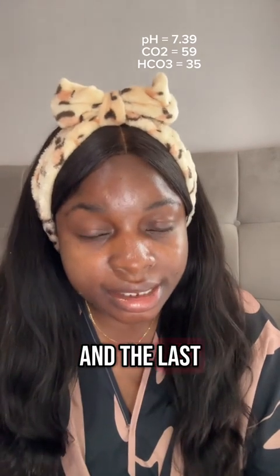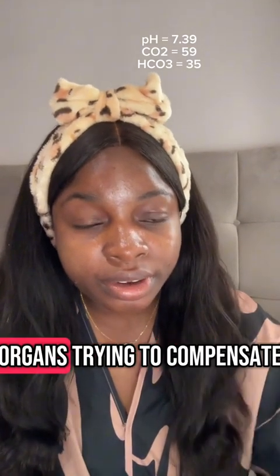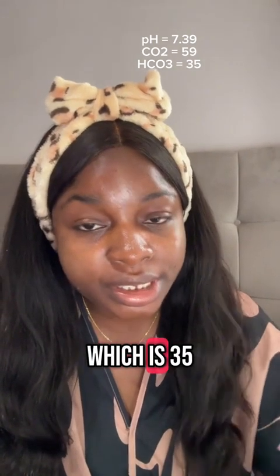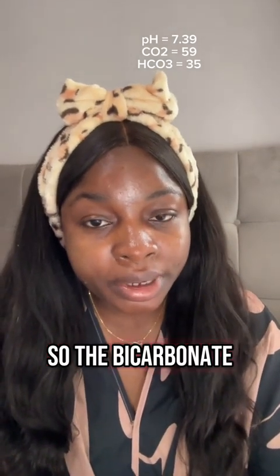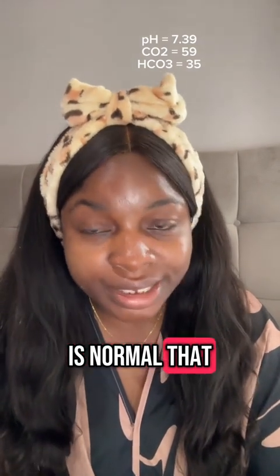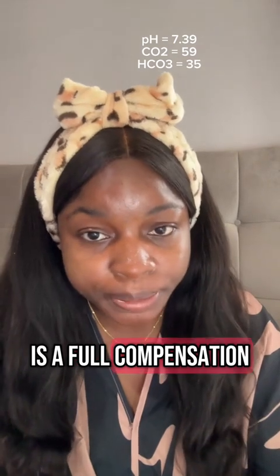The last step is, is there any other organ trying to compensate? Let's check the bicarbonate, which is 35. It's high. So the bicarbonate is high, the CO2 is high, and the pH is normal. That is a full compensation.